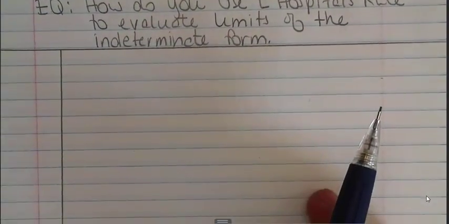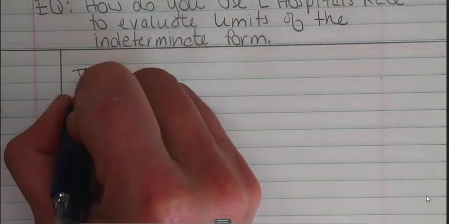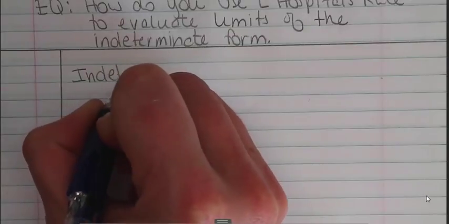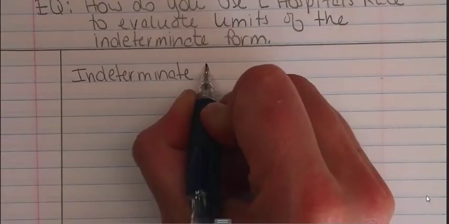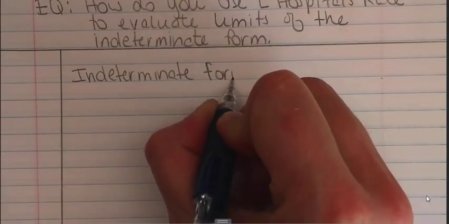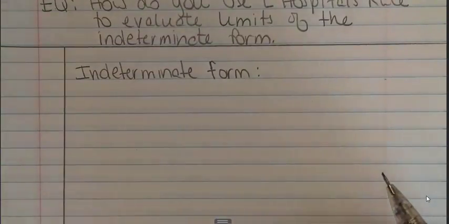So if you remember, this is a review. Indeterminate form. We have many different forms that become indeterminate forms.